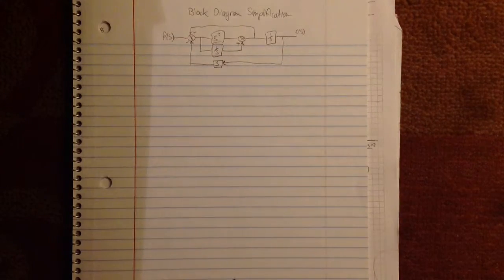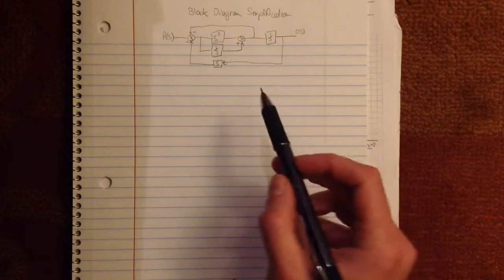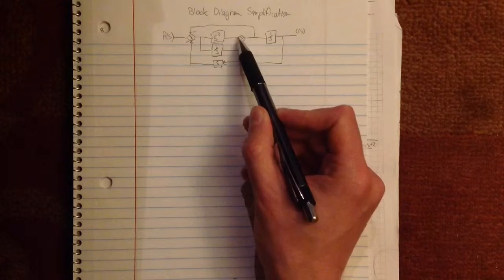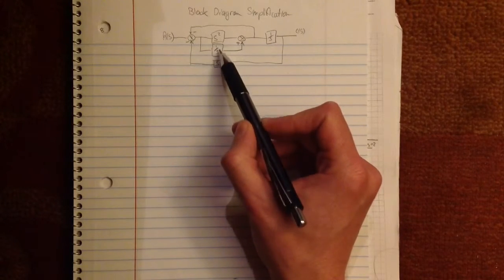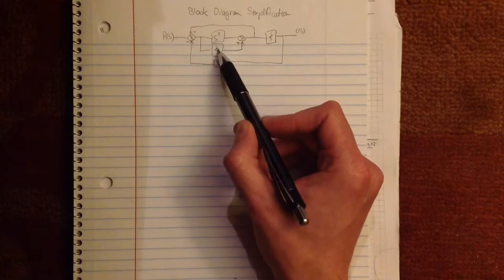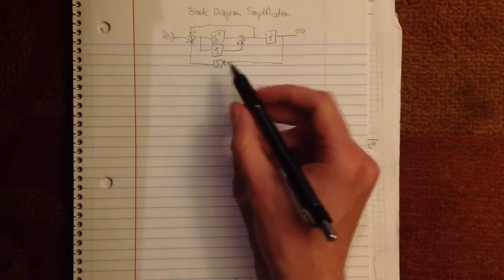I'll try not to go too fast and do too many steps at once, but basically you want to look for loops that don't have anything obstructing it. So the first candidate is right here. You've got addition here, so this is a parallel loop. Anything in parallel you add, anything in series you multiply. So let's just add that together.